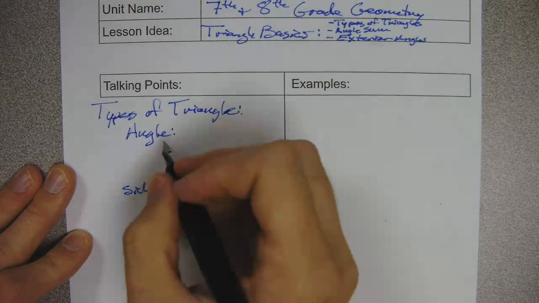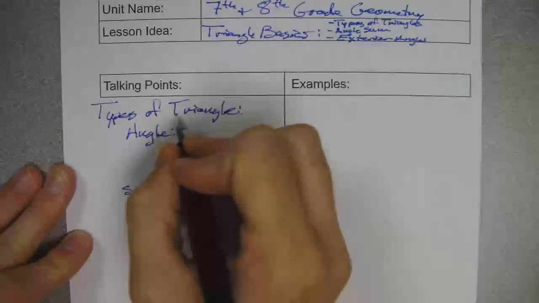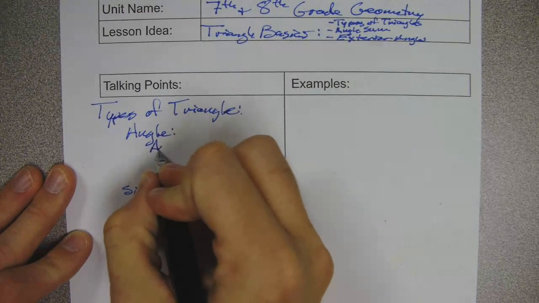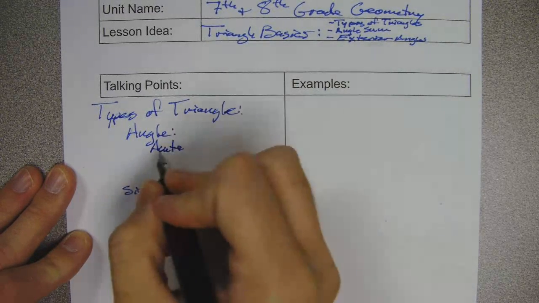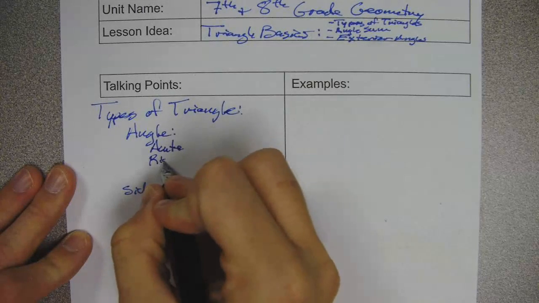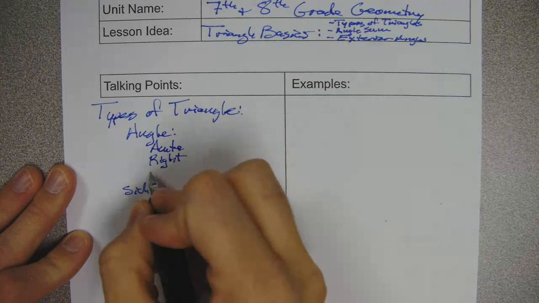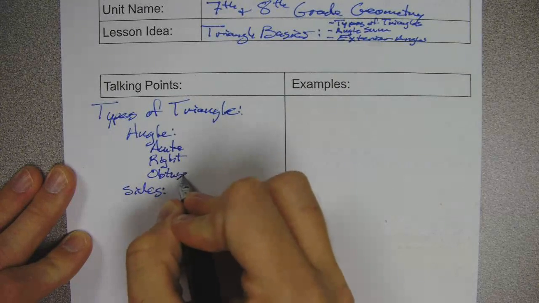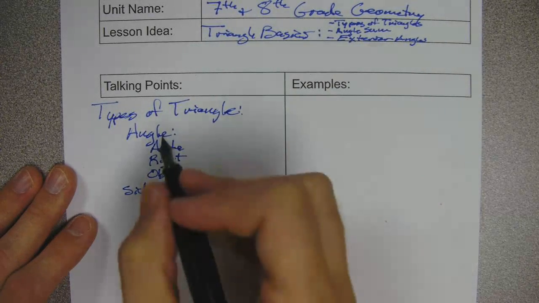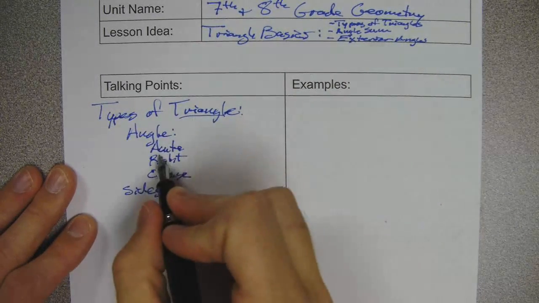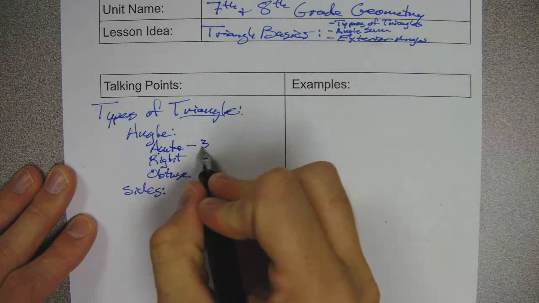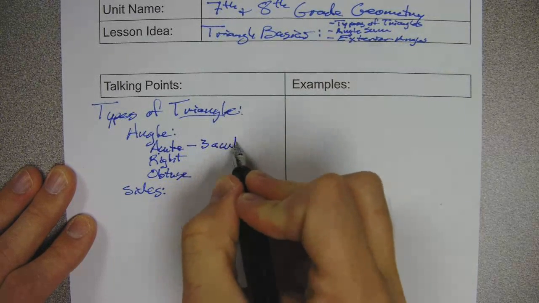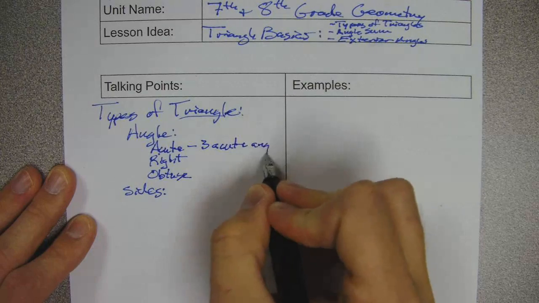Let's talk about angle. We can have triangles that are called acute, triangles that are called right, and triangles that are called obtuse. And here's the difference. Triangles that are acute have 3 acute angles.